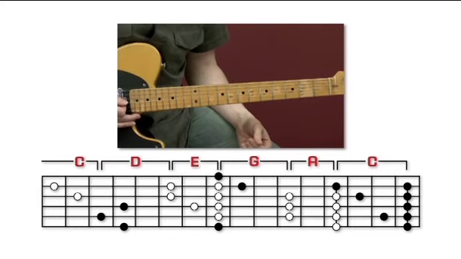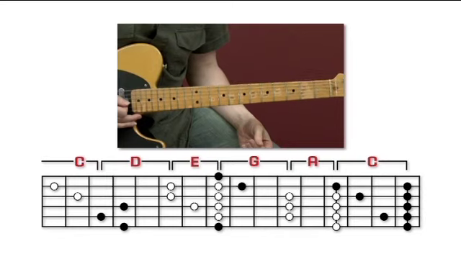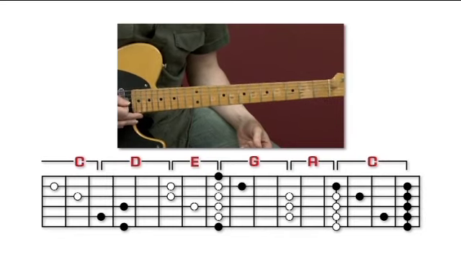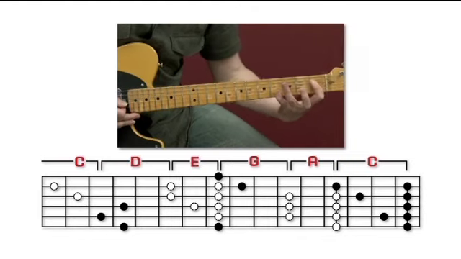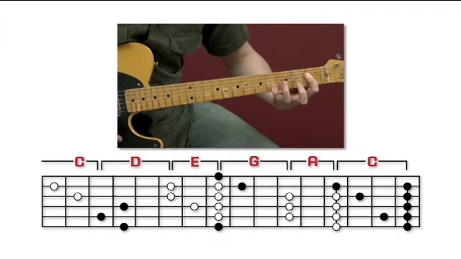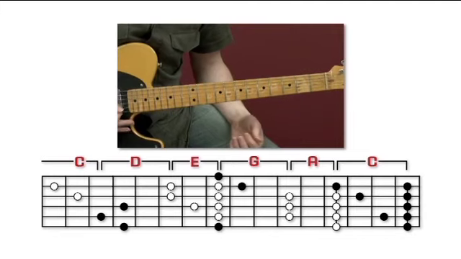Let's do one final one. Let's do A flat. So we've got to look for the lowest A flat, which is here. So 1, 2, 3 on a G shape. A flat on an E shape.